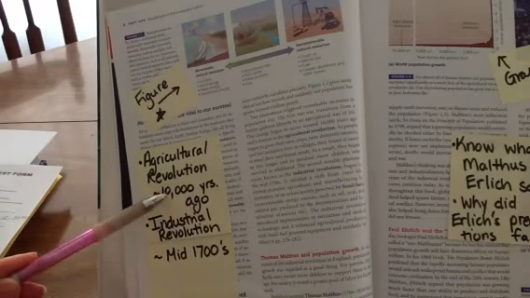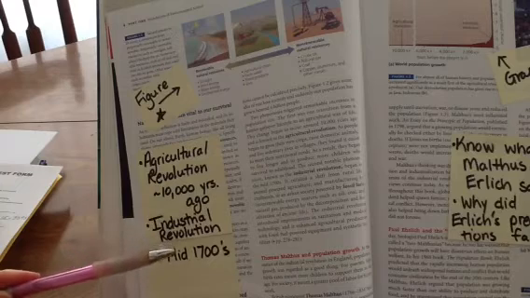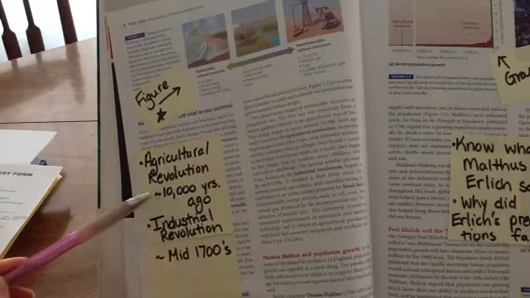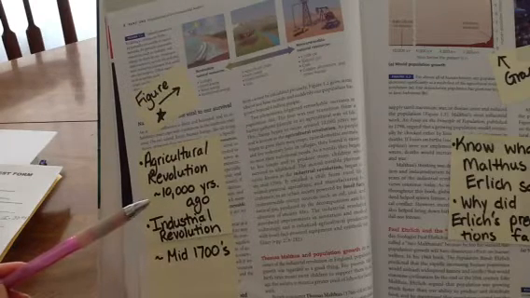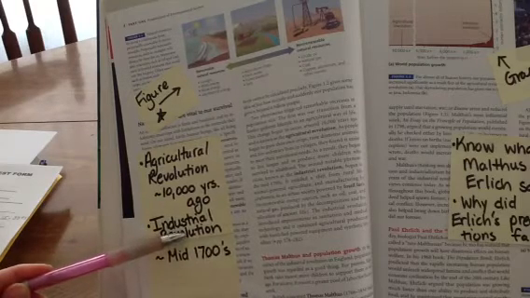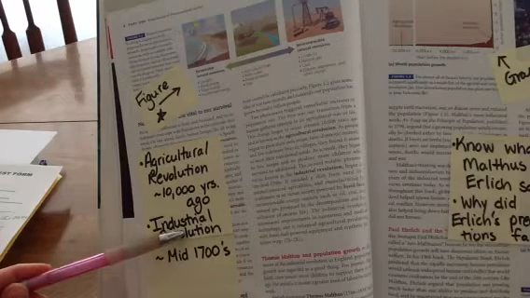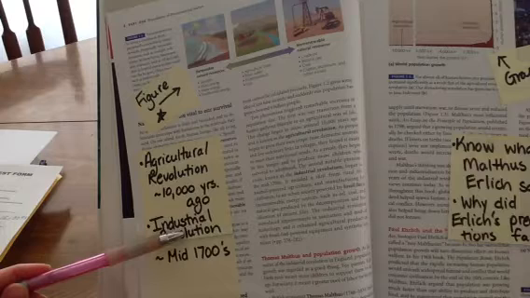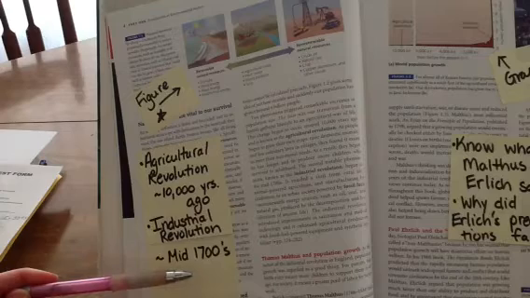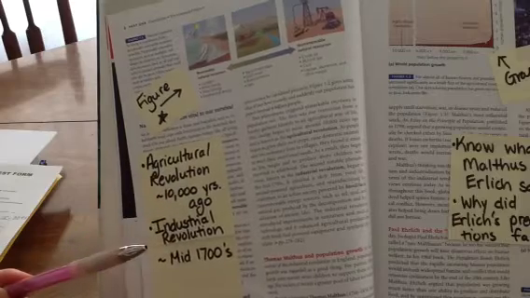Make sure you know that the agricultural revolution began 10,000 years ago, and that the industrial revolution began in the mid-1700s. Agricultural revolution is when we went from being hunter-gatherers to farmers. The Industrial Revolution was when we started taking fossil fuels, starting with coal and then eventually going to oil, and using those fossil fuels as a form of energy to do work that people or horses used to do, and now they're done by machines. And those are 2 important revolutions to know.